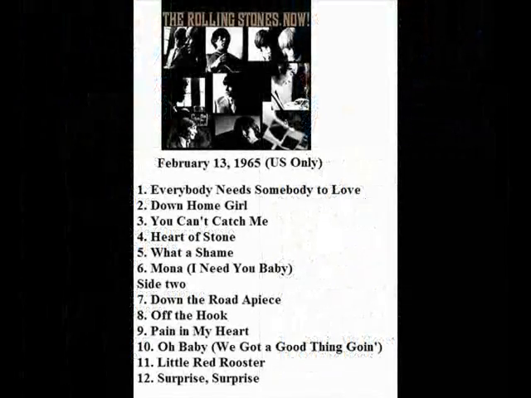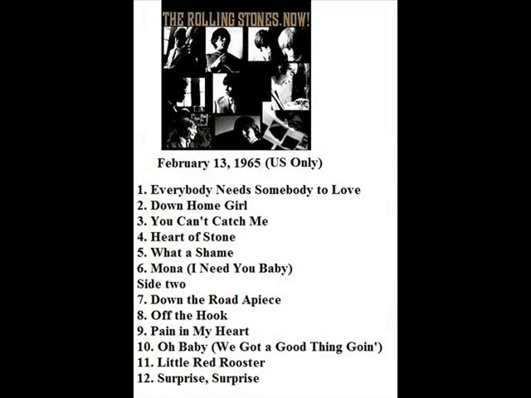The next one is a US only album called The Rolling Stones Now. And this one has a pretty unique cover. It almost looks similar to the Beatles' second album in the US, like it has a collage of photos. But this one is almost like a leftovers of the UK album. So the tracks Everybody Needs Someone to Love, Down Home Girl, You Can't Catch Me, What a Shame, Down the Road Apiece, Off the Hook, and Pain in My Heart were originally on the UK album called Number 2.